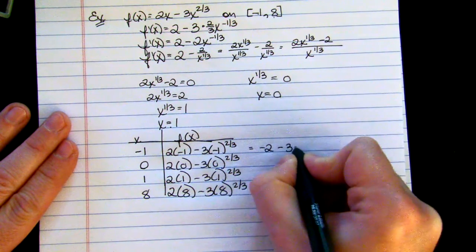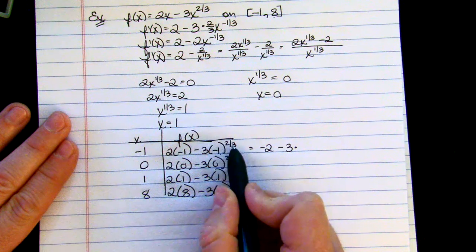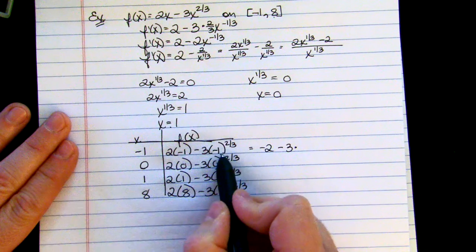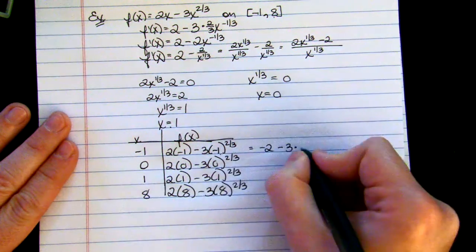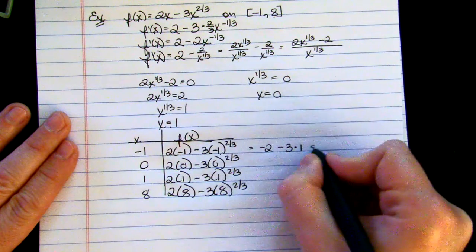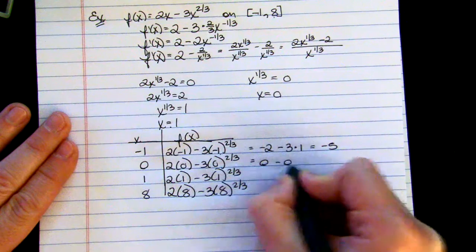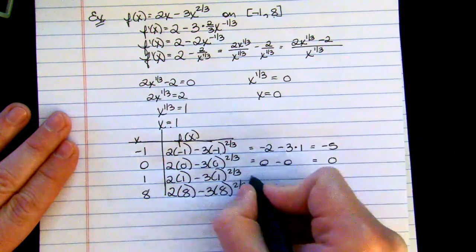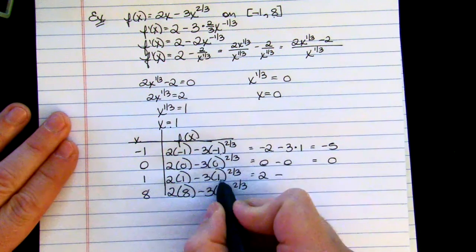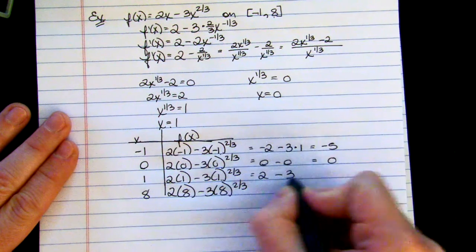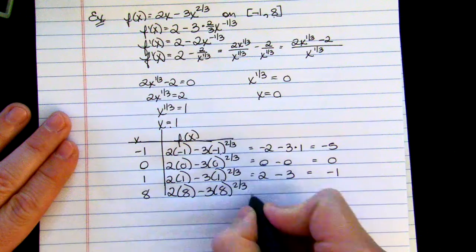-2 minus 3 times, okay, -1 to the 2/3. Square -1, you get 1. Cube root of that is 1. So -2 minus 3 is -5. 0 minus 0, that's going to give me 0. 2 minus, okay, 1 to the 2/3. Square 1 is 1. Cube root of 1 is 1. 2 minus 3 is -1.